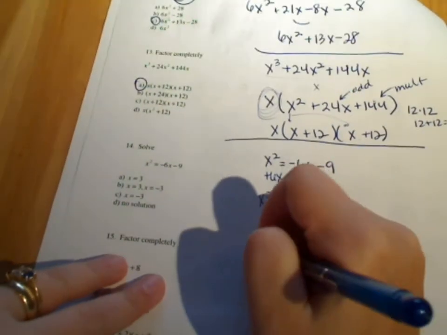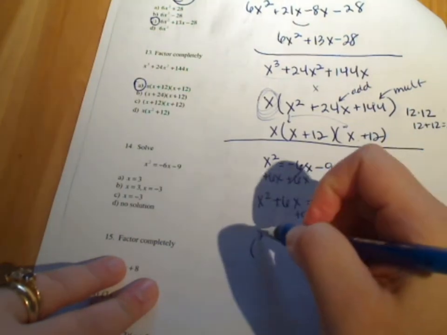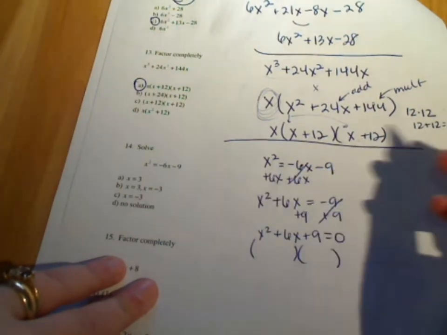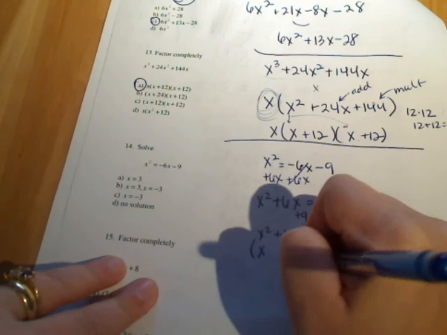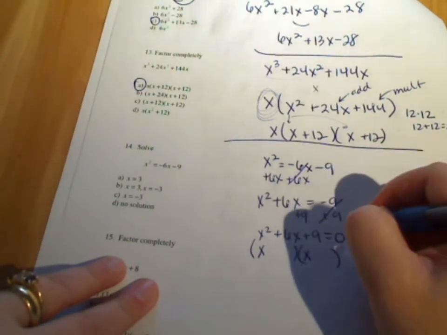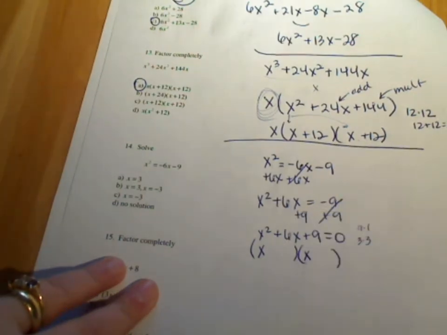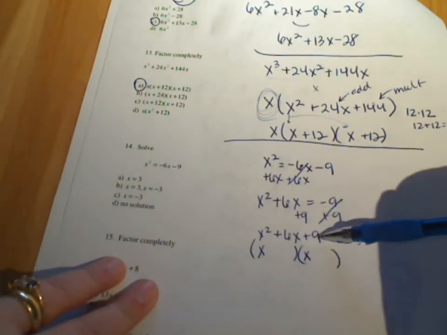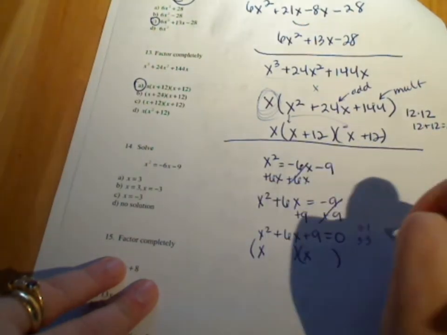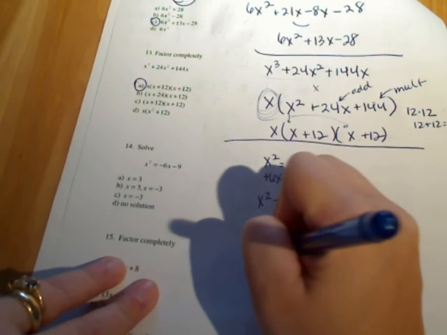Alright, I'm going to attempt this by factoring. So just like I did up above, two things that multiply to x squared is x and x. Now two numbers that multiply to 9 is either 9 and 1 or 3 and 3. So that's good because there's only a couple combinations. Multiply to the 9 but add to 6. So I have 9 plus 1 doesn't equal 6. So I have 3 plus 3.